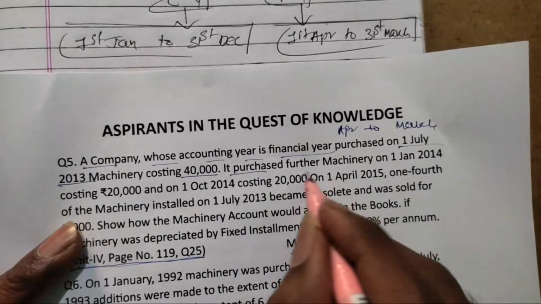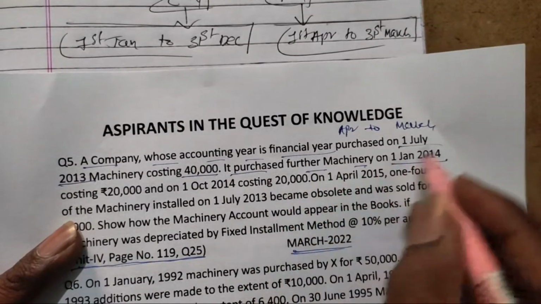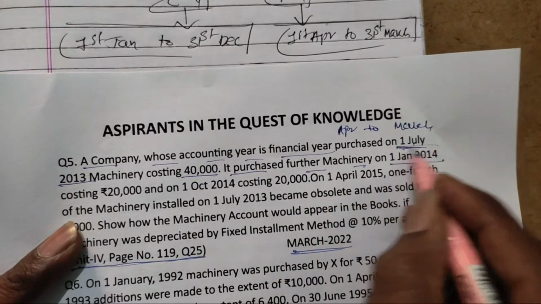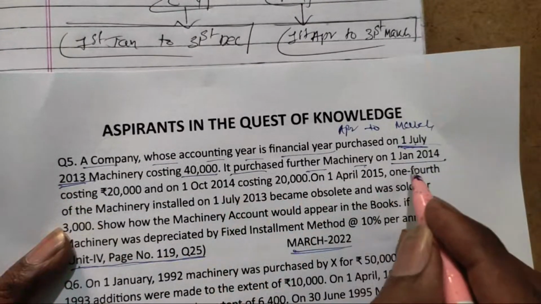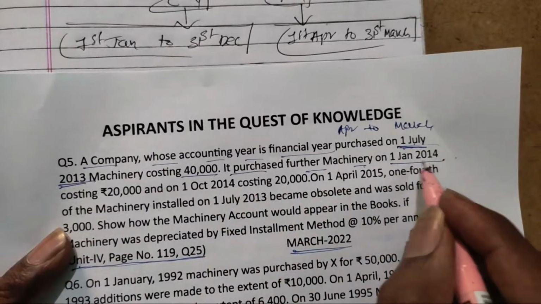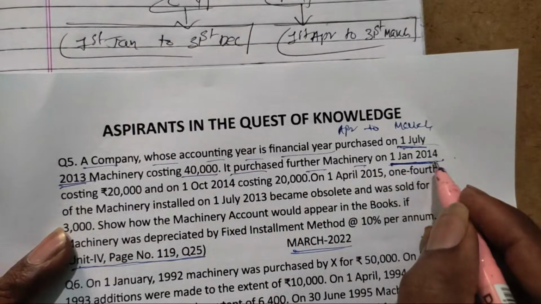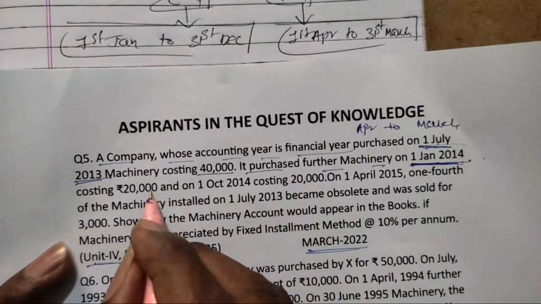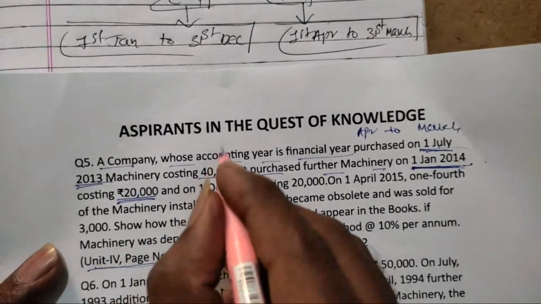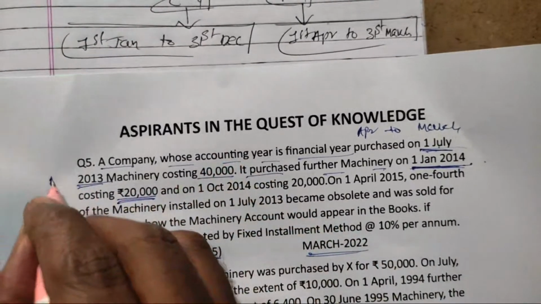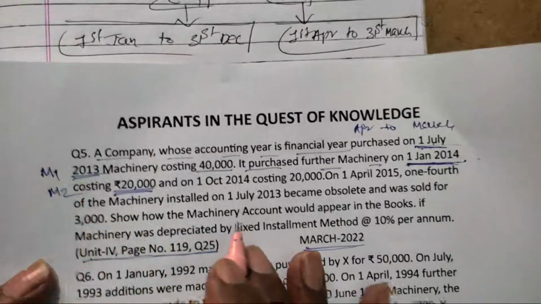And it further purchased a machinery on 1st January 2014. First they purchased on 1st July 2013, which ends on 31st March 2014. In the same financial year, again on 1st January they purchased another machine costing 20,000. So 40,000 I consider as machine 1, and 20,000 I consider as machine 2.